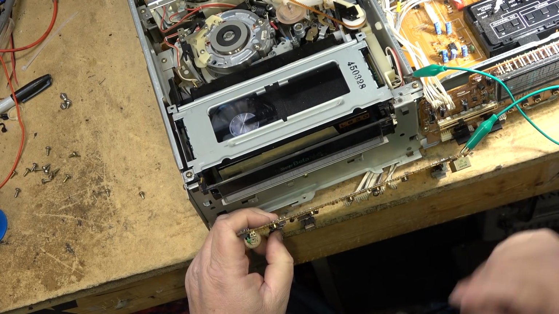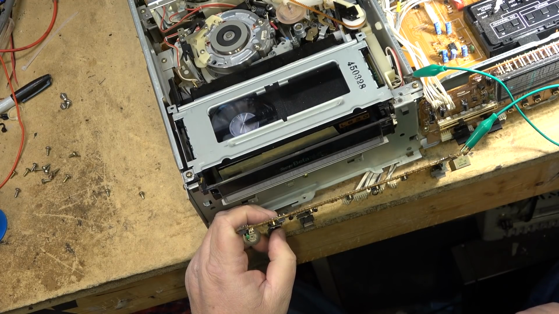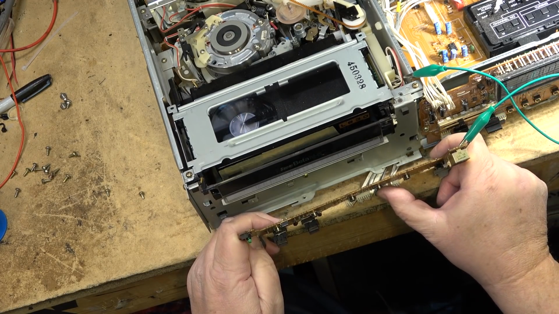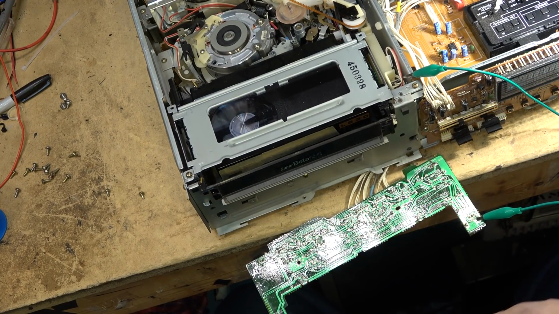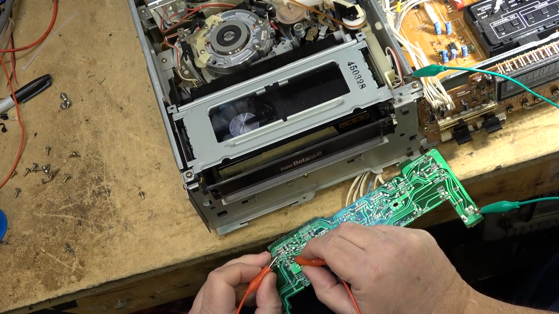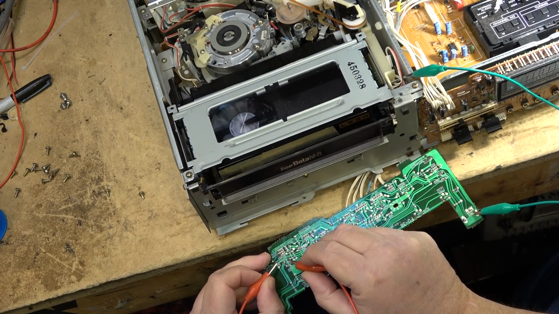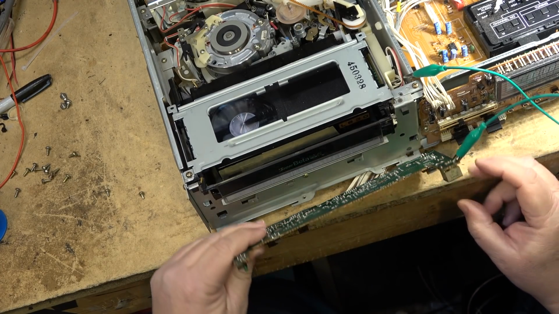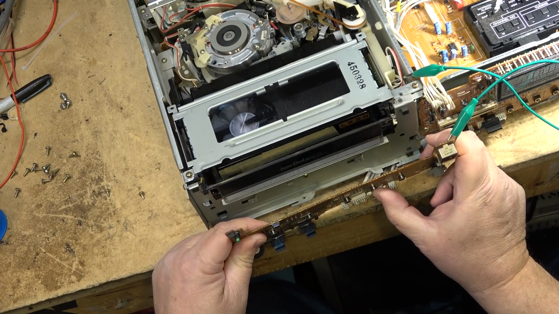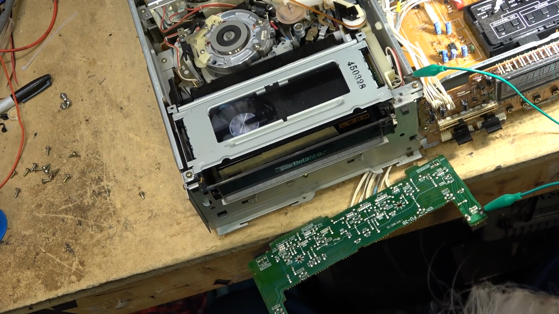See? Press the switch, watch the reel, fast forward. Jumper the switch, rewind. Cool. I have a bad switch.